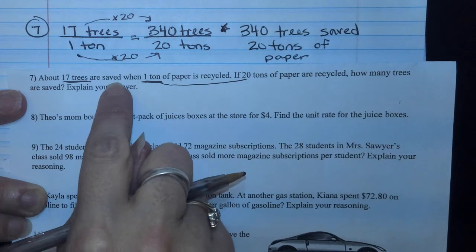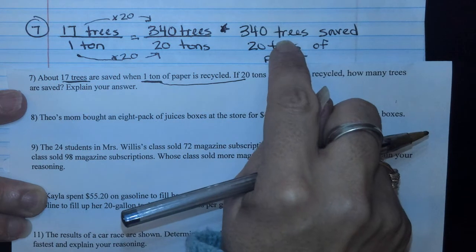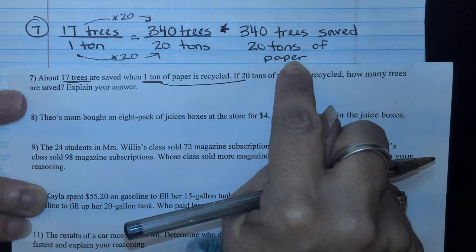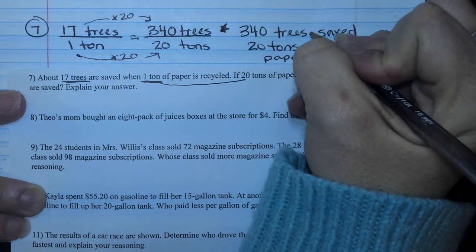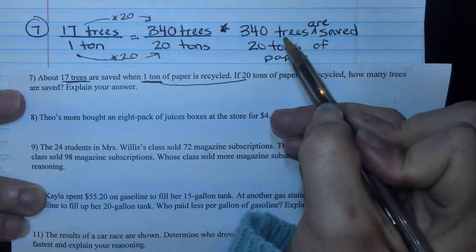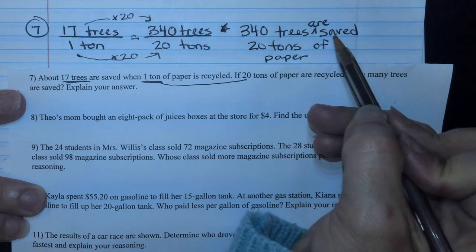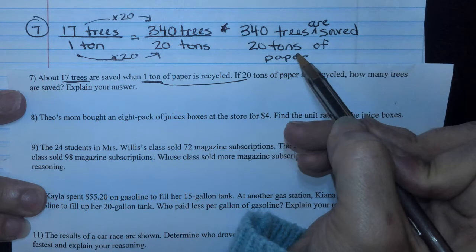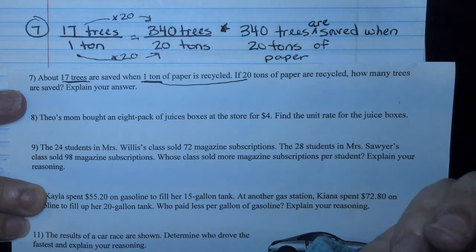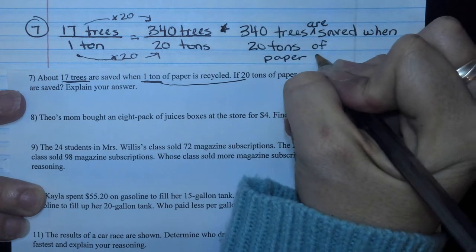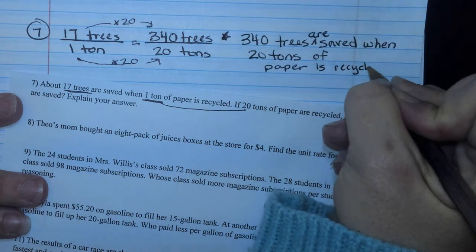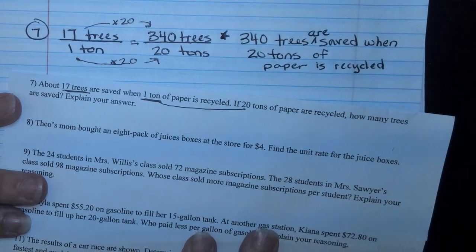So the trees save the paper. I'm going to keep my words right. Trees are saved. That word is definitely helpful. Thank you, I knew there was something I was missing. 340 trees are saved when 20 tons of paper is recycled. Woo! It's hard to get it worded.